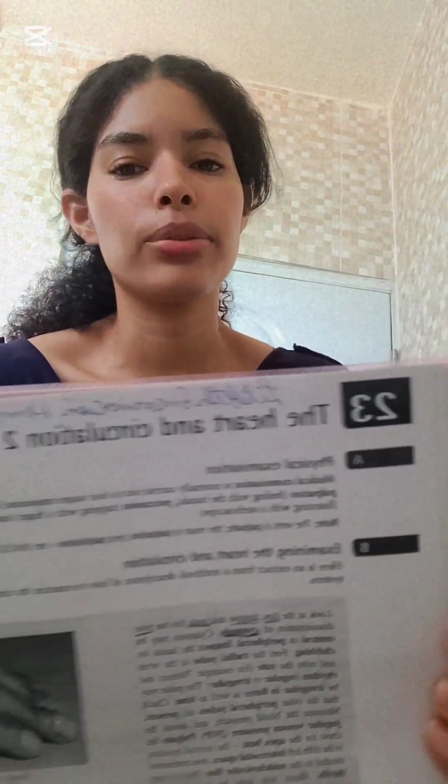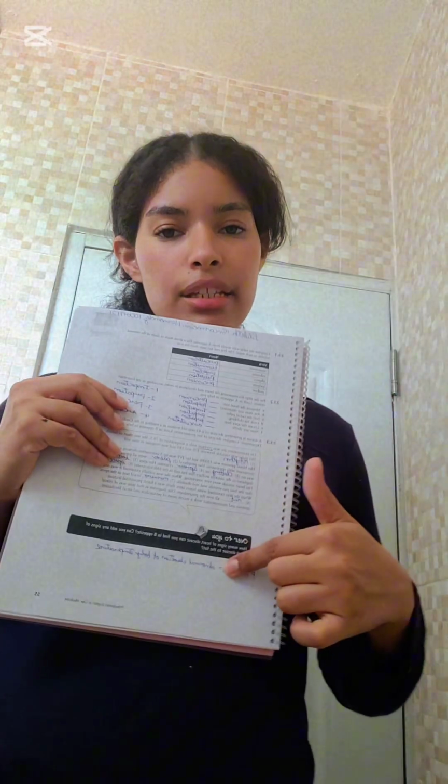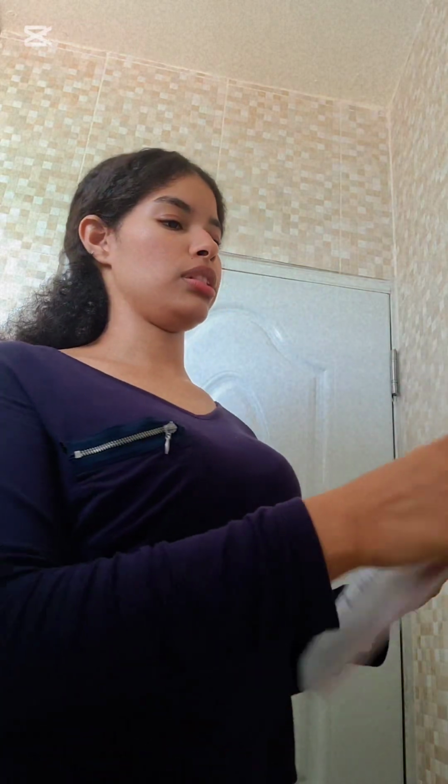We have finished. It's now the turn to read the last practice. This is the 23, and it's part 2 of heart and circulation. We're going to be reading this, and after that are the exercises. After I've finished with the exercises of page 54, I'm going to be reading in another video in Spanish. Okay, the heart and circulation, part 2.